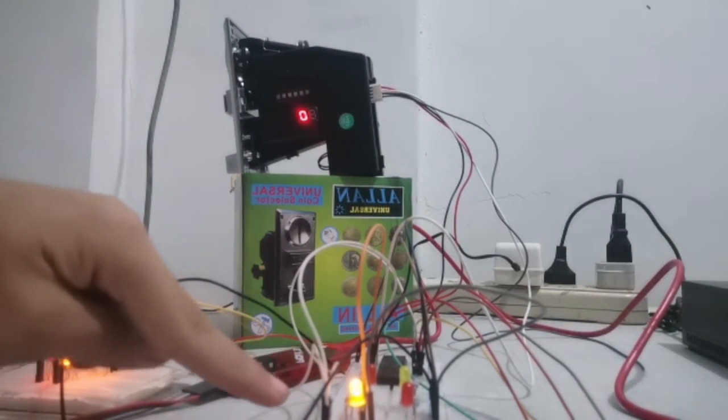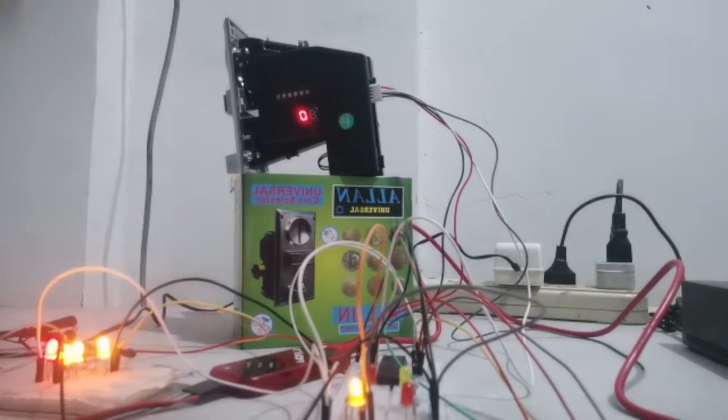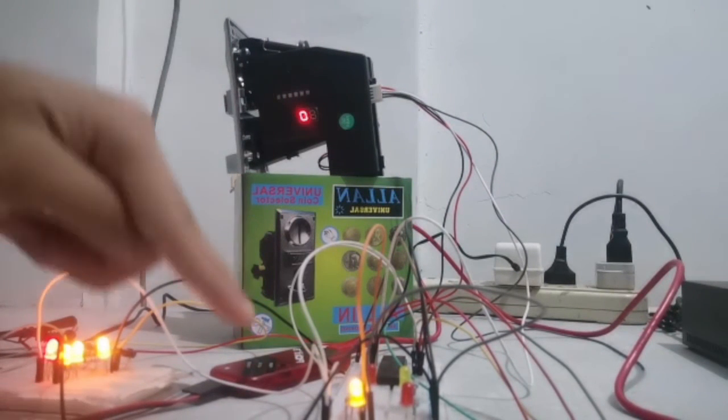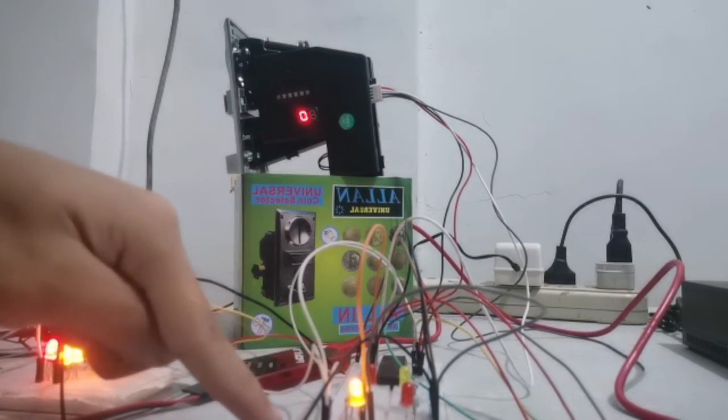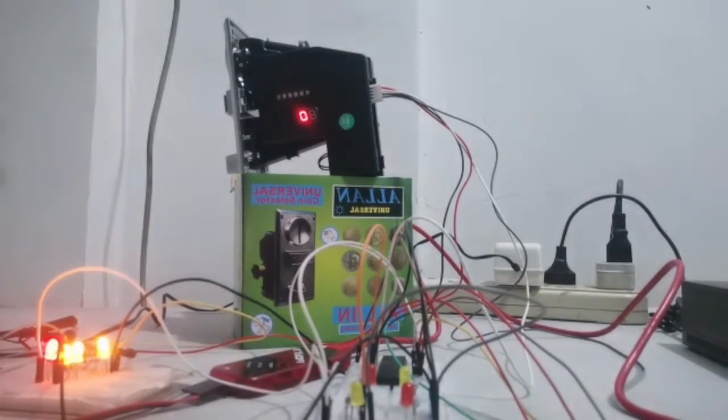1 2 3 4 5 6, turn off. Okay, once again, so the challenge was, if I insert a 5 peso coin, it will turn on for 6 seconds. 4 5 6, turn off. Okay, so that was all for this demonstration regarding our Coin Acceptor slots.